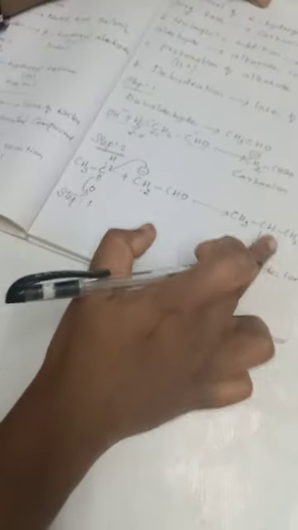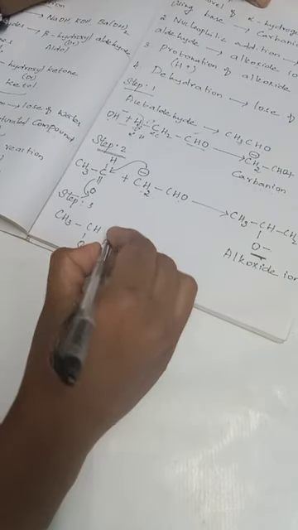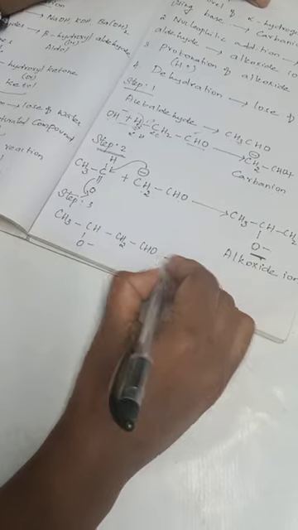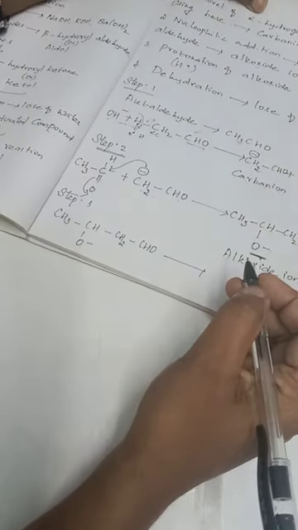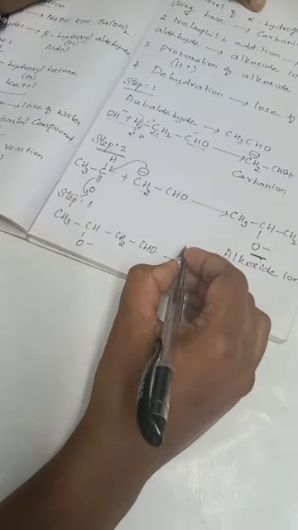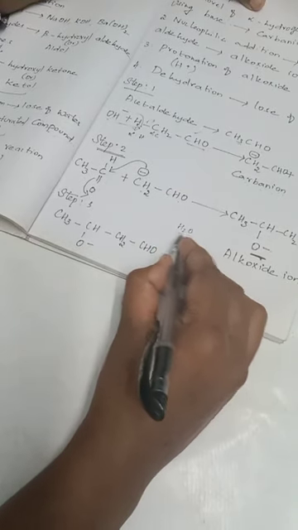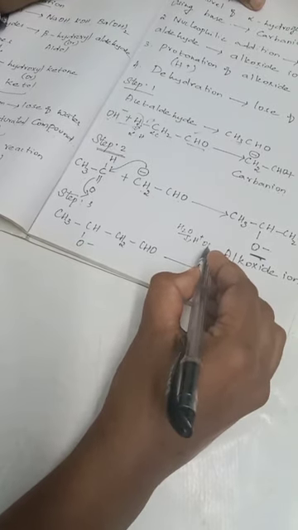So you write this product here, CH3, CHO minus, CH2, CHO. So we are adding one proton. By using a water molecule, from the water molecule we can add the proton. You know that the water molecule representation will be H2O. One H plus is there, one OH minus is there.